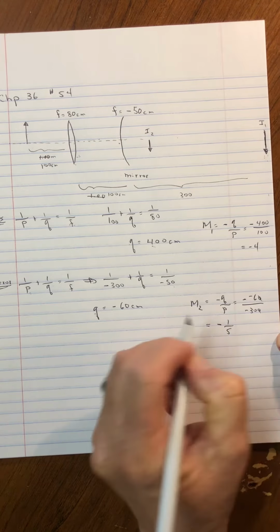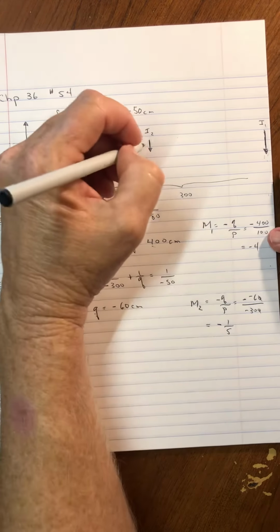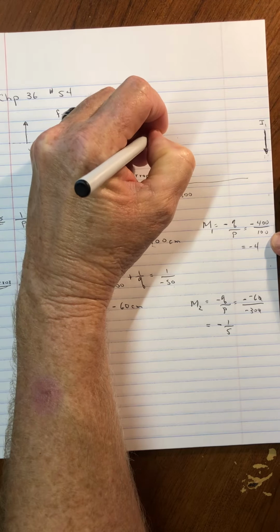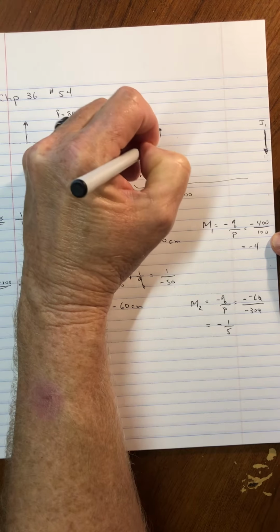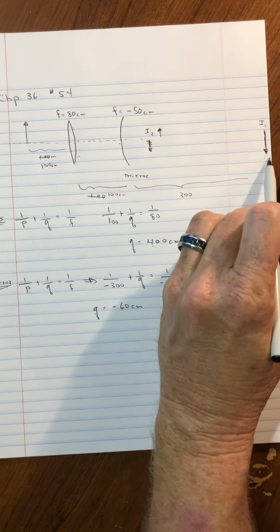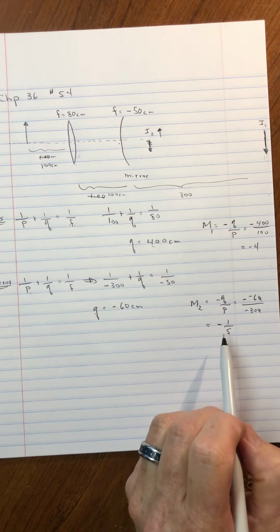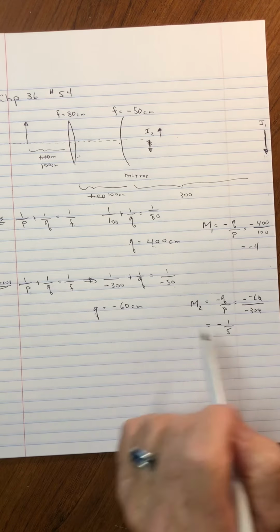So that's 1/5, and it's a negative 1/5. So it is inverted from its object. So yeah, that one caught me off guard. I thought it was going to be a positive magnification.